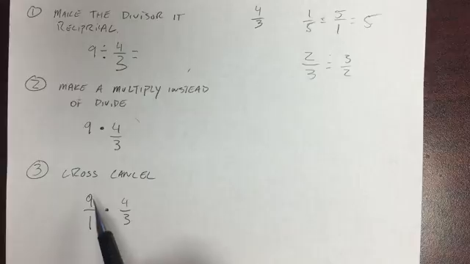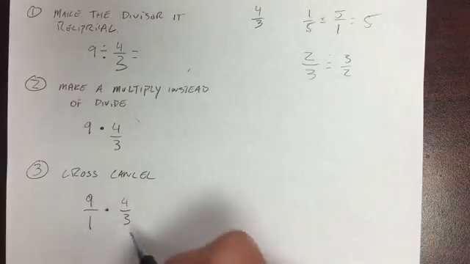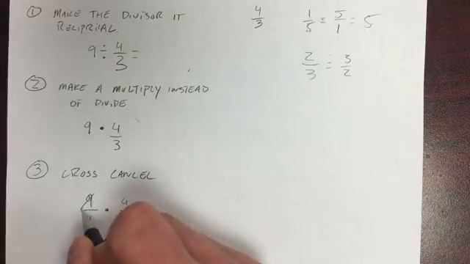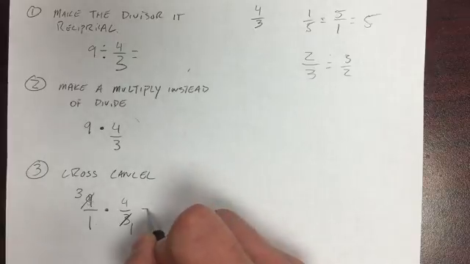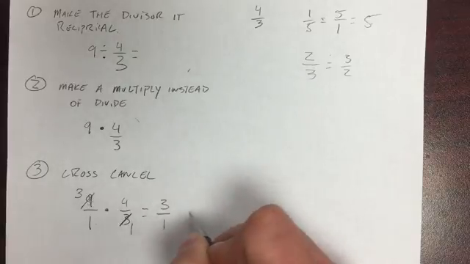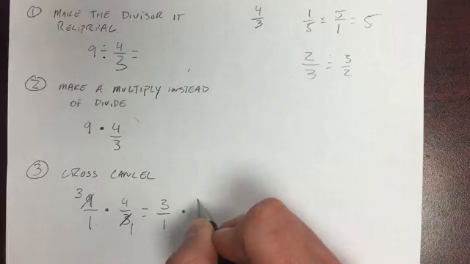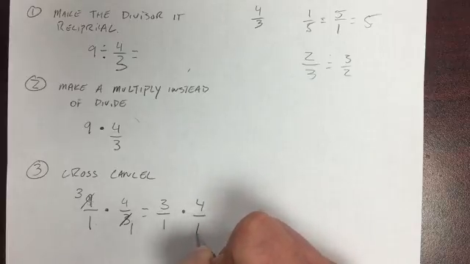But can 3 go into 9? Or 9 and 3? 3 goes into 9, right? So we can say there are 3 3's in 9, and we can say that there is 1 3 in 3. So this is going to equal 3/1 multiplied by 4/1.